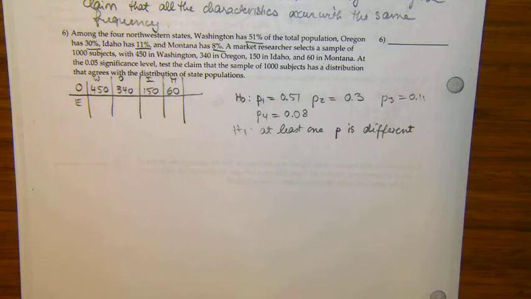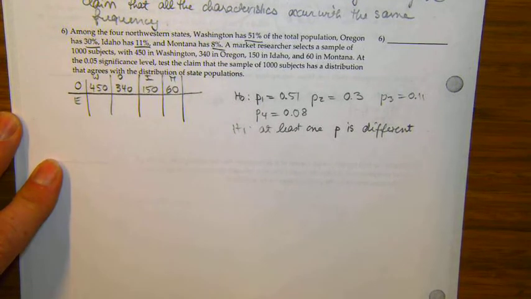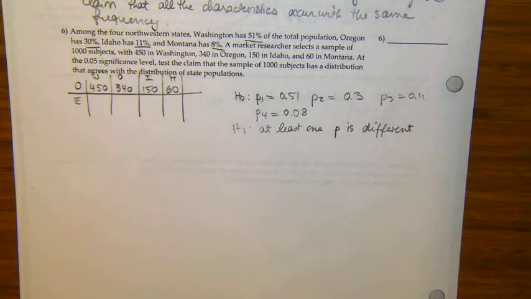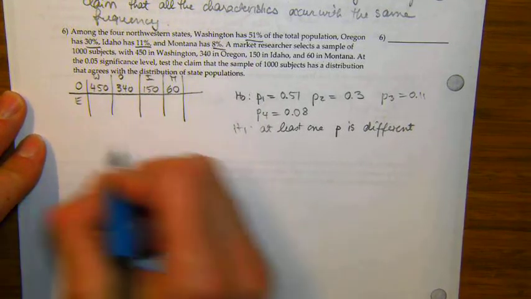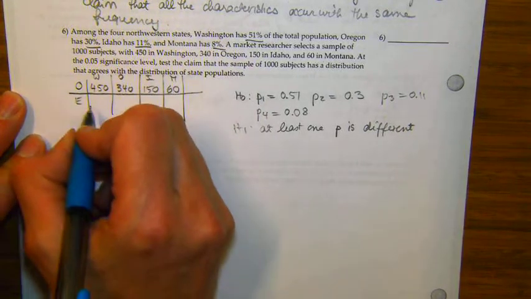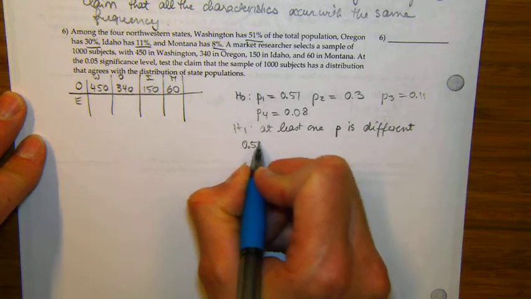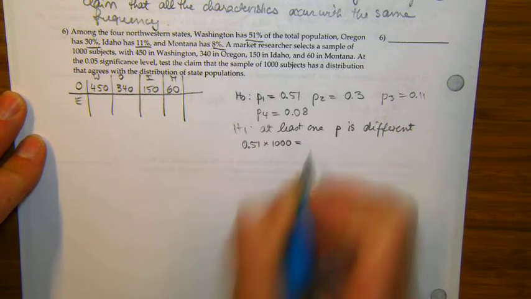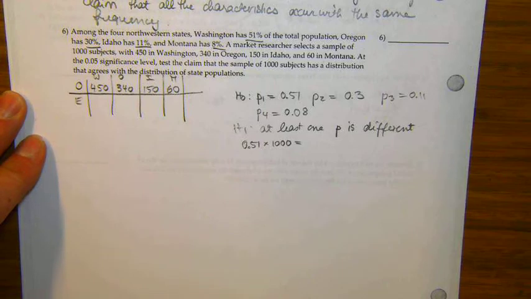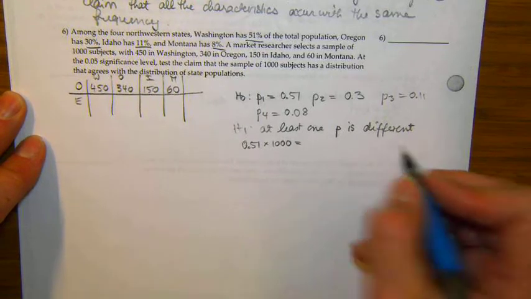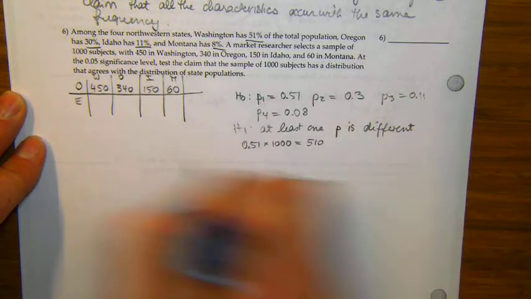Now we're going to look at those percentages. If we have 51% of the 1,000 subjects, we would expect that many to be chosen from Washington. So what is 51% of 1,000? It is 510.